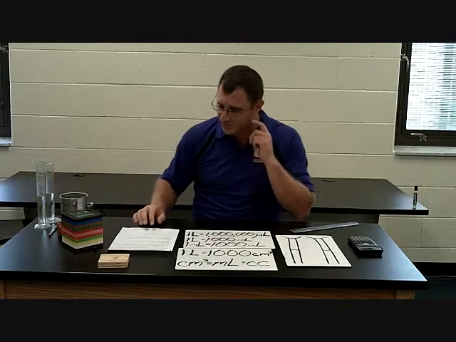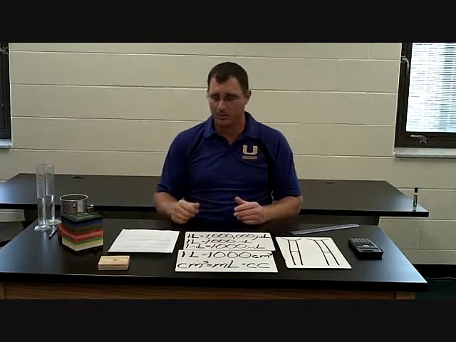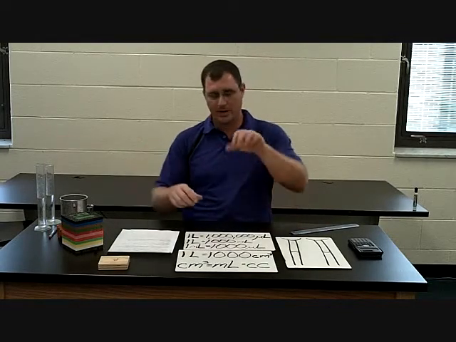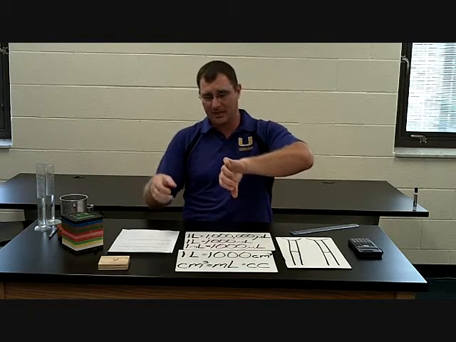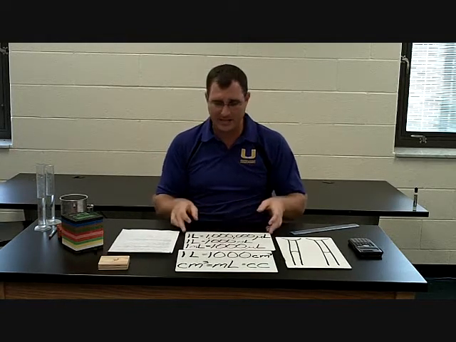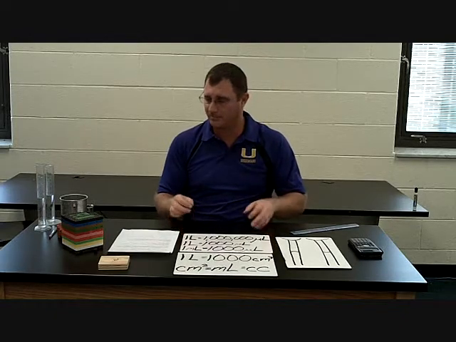With the gas, we're not going to do this in this lab, so I'm not going to talk a lot about it, but we will do it in the gas laws. But you use a pneumatic trough. It's a little trough full of water, and you turn a graduated cylinder upside down, and basically the gas bubbles up and it pushes the water down, and you can measure the displacement that way. But we'll cover that in the gas law lab.